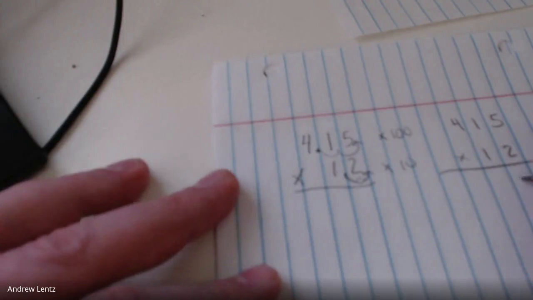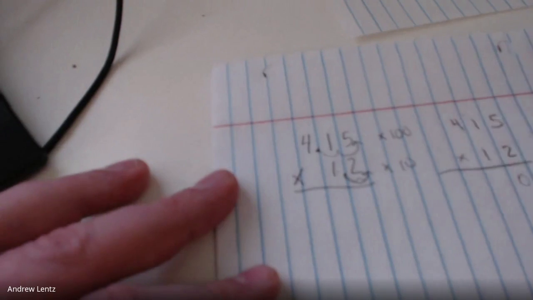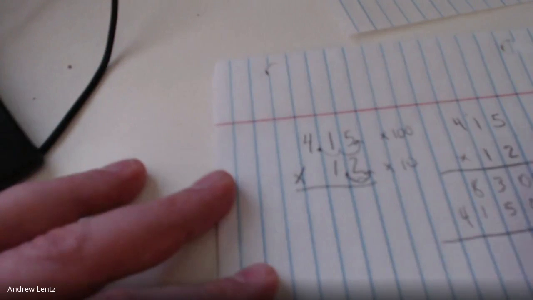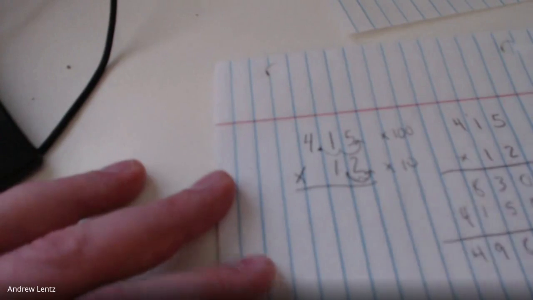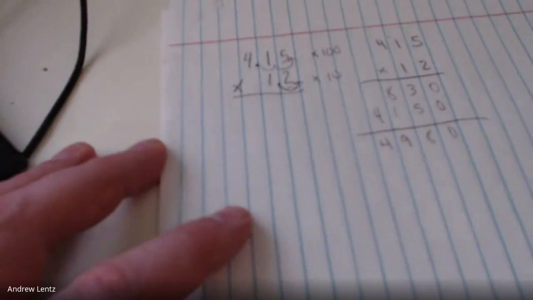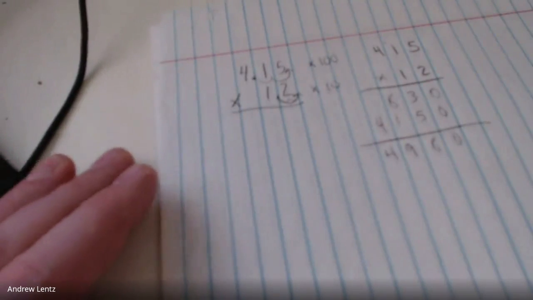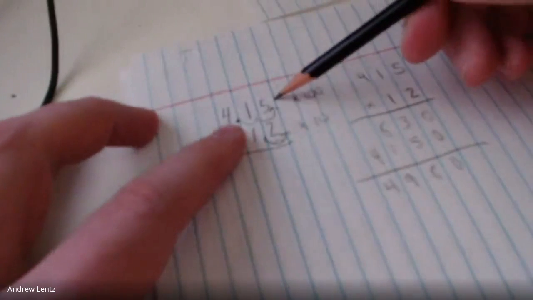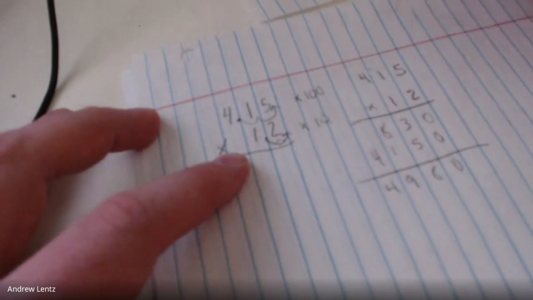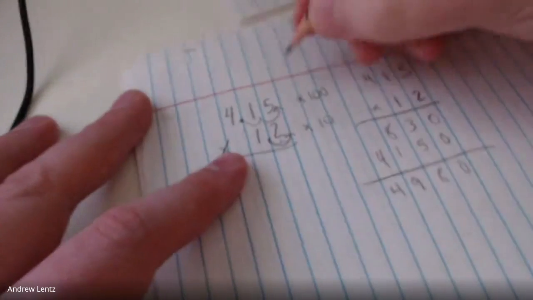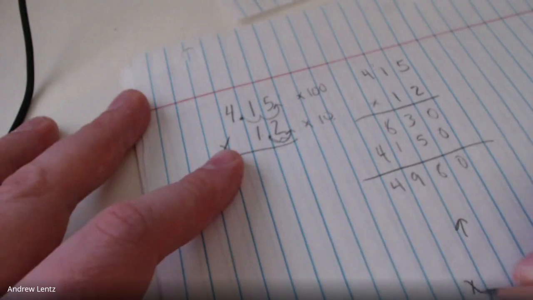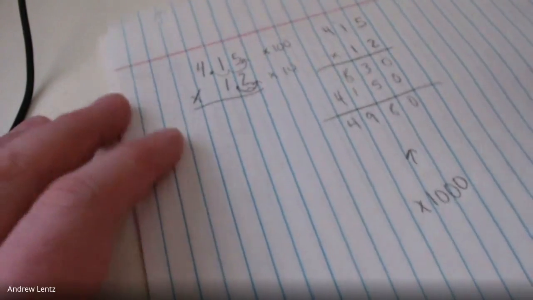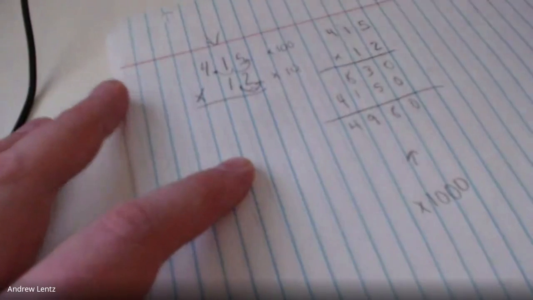And I can do that math real easily, right? The answer is 4,980. Boom, right? Done. But we still need to deal with our decimal. Right now, my answer, I multiplied one of them by 100 and one of them by 10. Yeah, I just kicked my table. It's okay. So my answer is technically times 1,000. It's 1,000 times bigger than what my actual answer is right here.